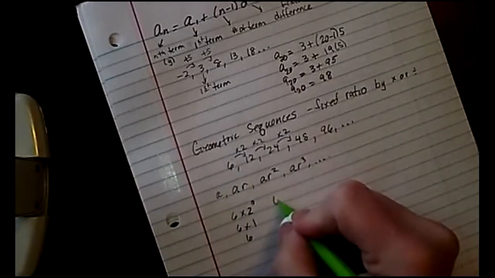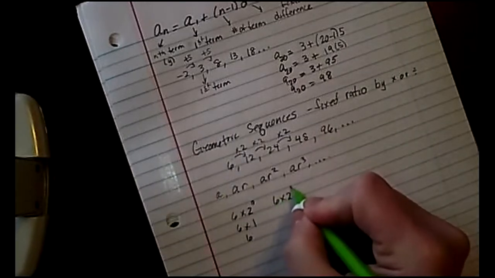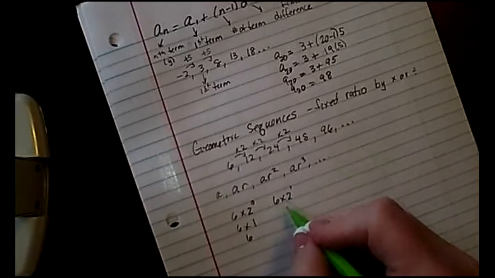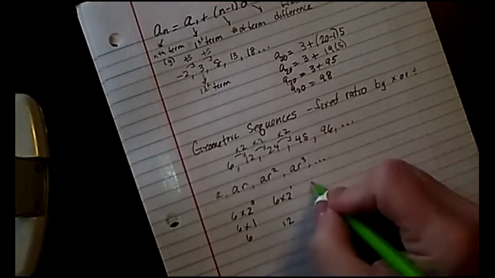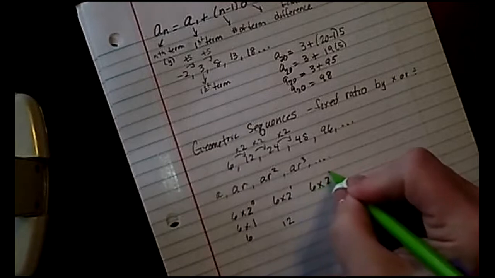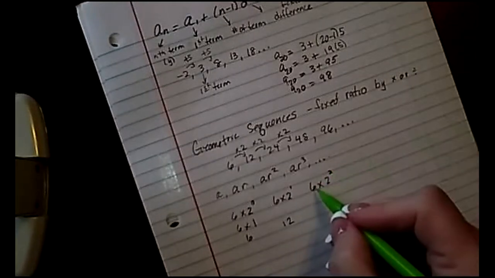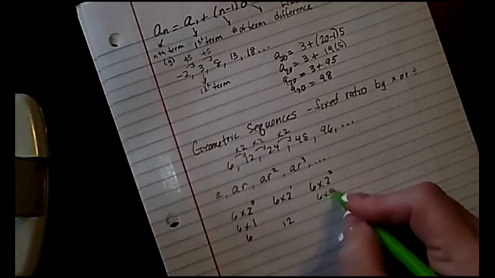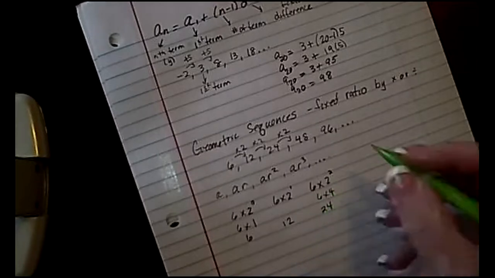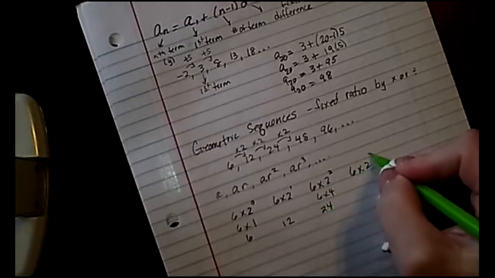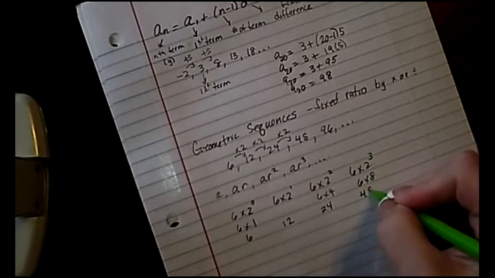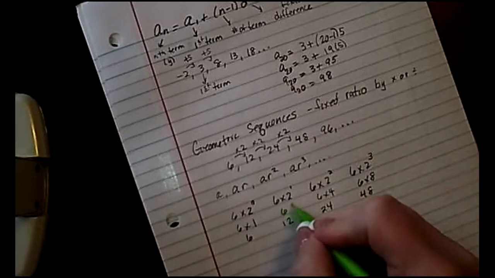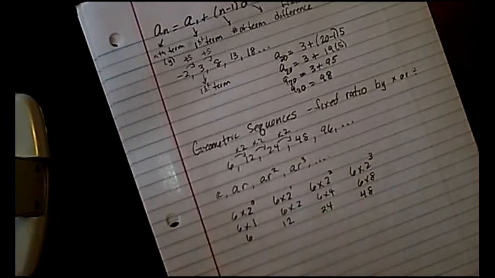Now let's do the next one, 6 times 2 to the 1. So 6 times 2, so we're going to have 12. 6 times 2 to the second power, 6 times 4 gives us 24. 6 times 2 to the third would be 6 times 8, 48. So you see our pattern.